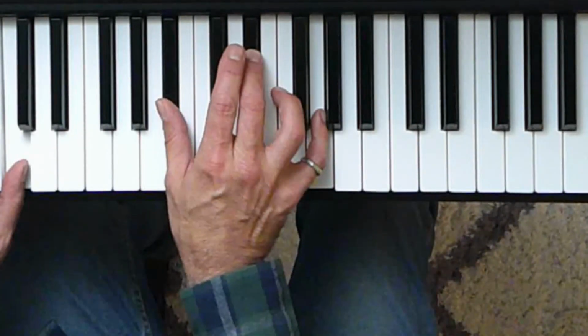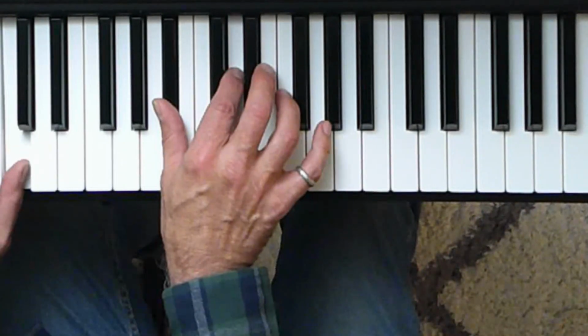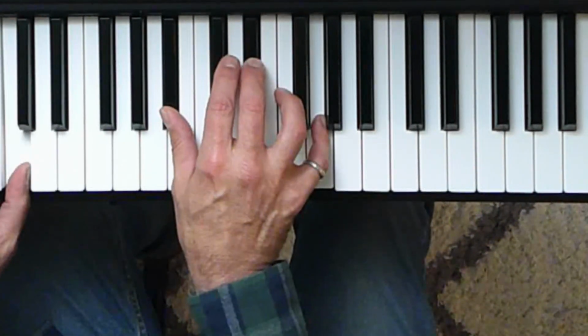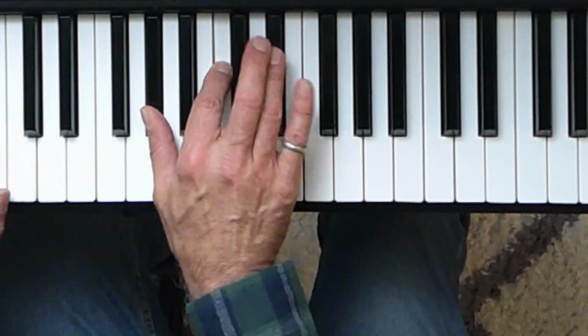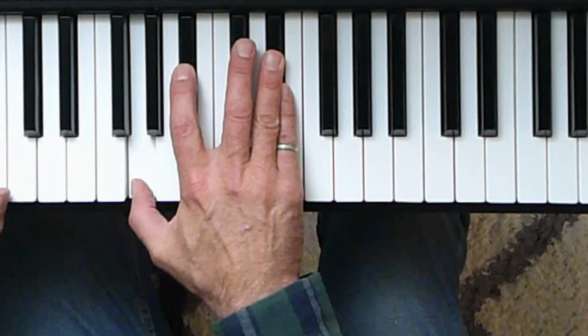We're going to keep B flat here the same, but we're going to move the upper notes down to D and F. And then this whole thing moves down to A flat, and now E flat stays the same, and we move these 2 notes down here to make the E flat chord.